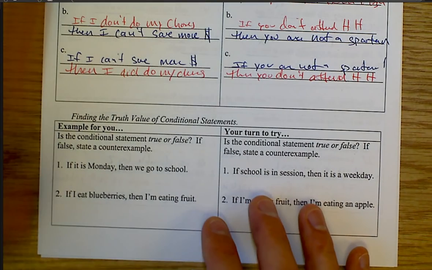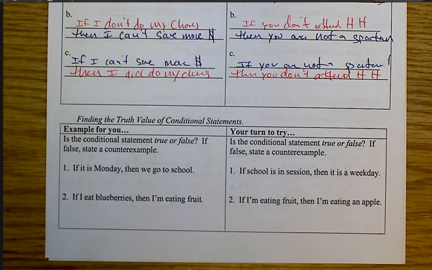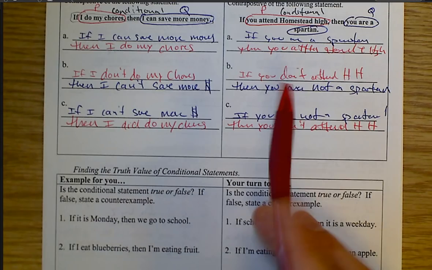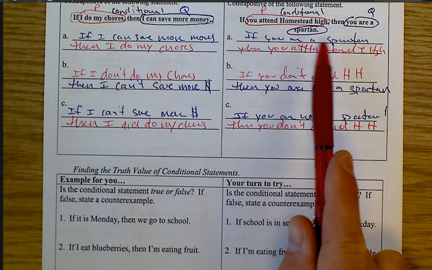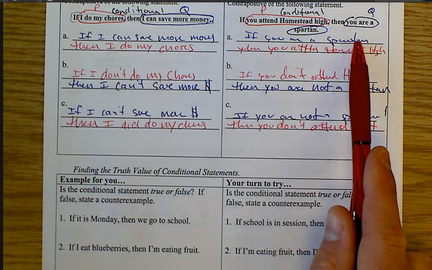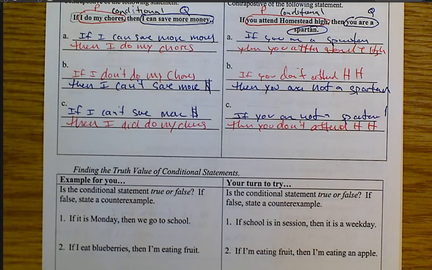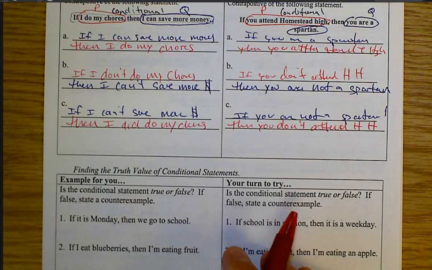Okay? Now, next at the bottom, you may have started to figure out that when you read these statements, some of them don't seem to make sense. They're not true, right? Some of them are true, but some of them you're like, nah, that doesn't quite make sense. Like this one that was up here, for example. If you are a Spartan, then you attend Homestead High School. Well, that doesn't really make sense because there are a lot of other schools across the country that have a Spartan for a mascot. Just because you're a Spartan doesn't mean you go to Homestead. You could be a Spartan and go to Michigan State University. They're the Spartans, right? So that's what we're going to talk about next in these truth values, okay?